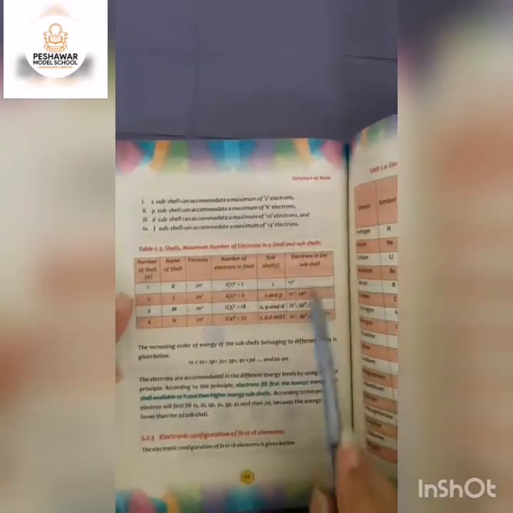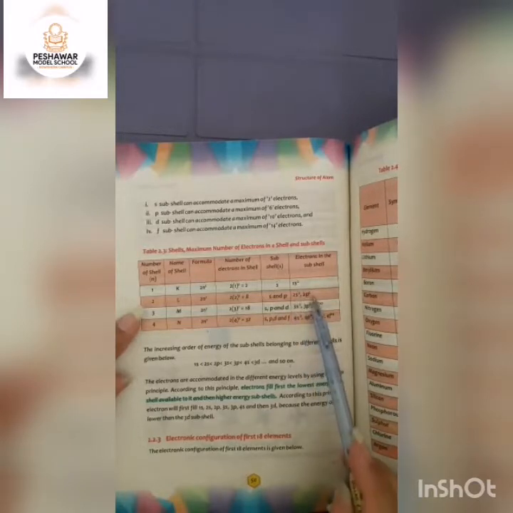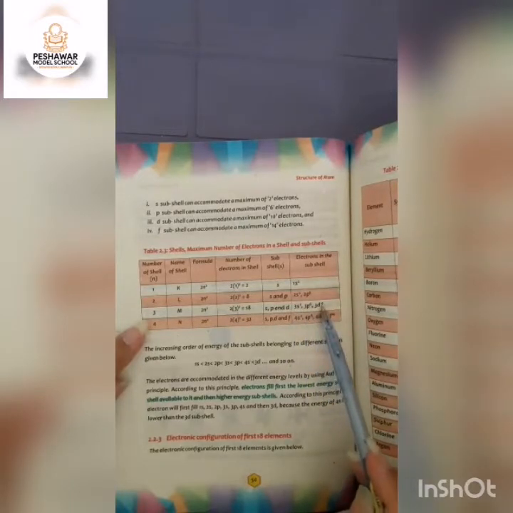Now here is the number 1, 2, 2, 3, 3, 3, 4, 4, 4. This will show the number of shell. This is the subshell of first shell. That's why we write 1 with the S. These are the subshells of the second shell. That's why we write 2S, 2P. These are the subshells of the third shell. That's why we write 3S, 3P, and 3D. These are the subshells of the fourth shell.